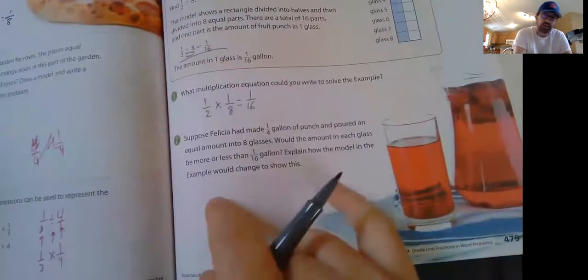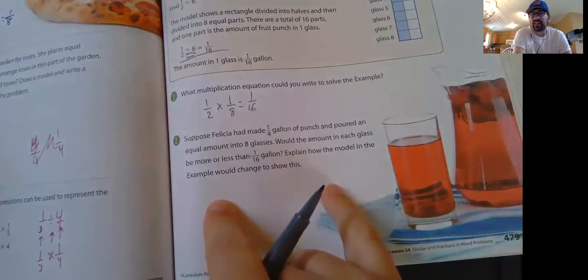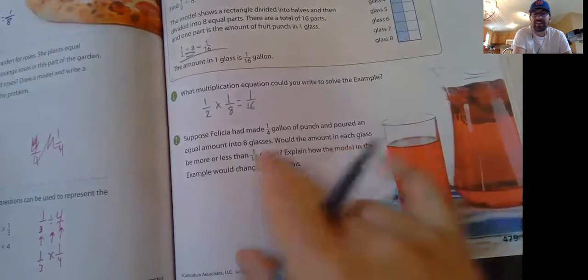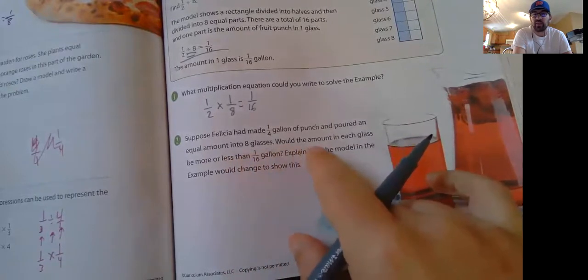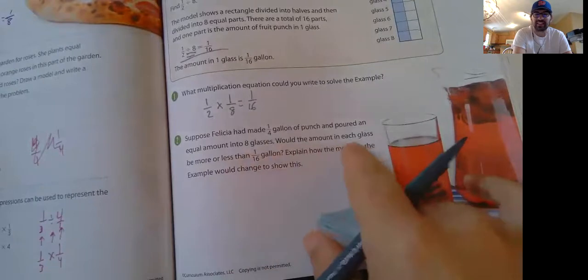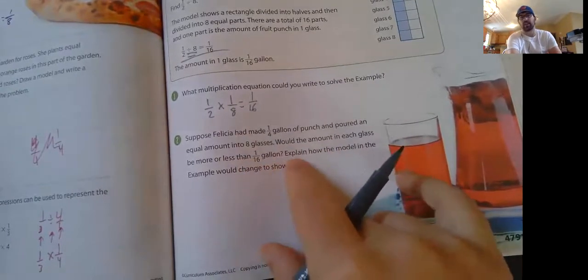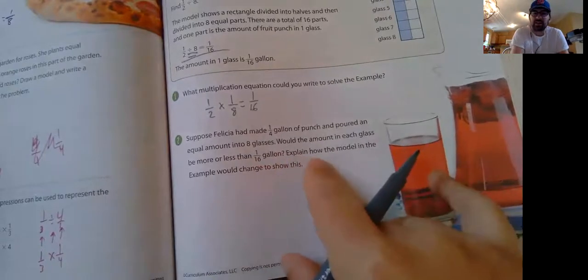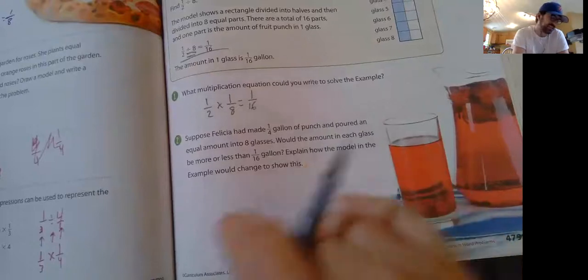Okay. Now down here it says, suppose Felicia has made 1/4 gallon of punch and poured an equal amount into 8 glasses. Would the amount in each glass be more or less than 1/16? Explain how the model in the example would change to show this.